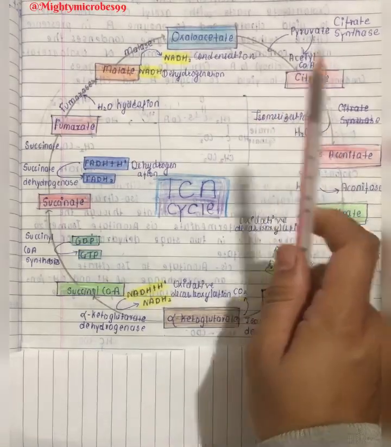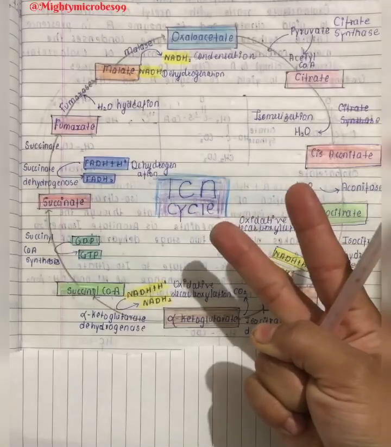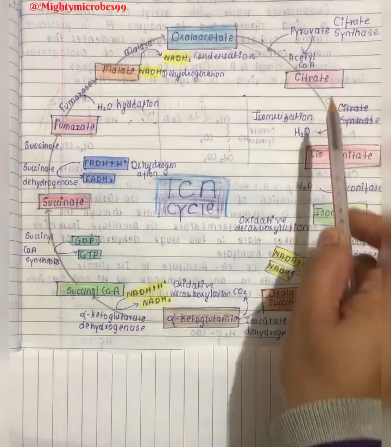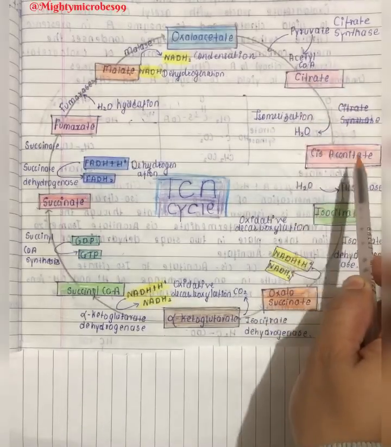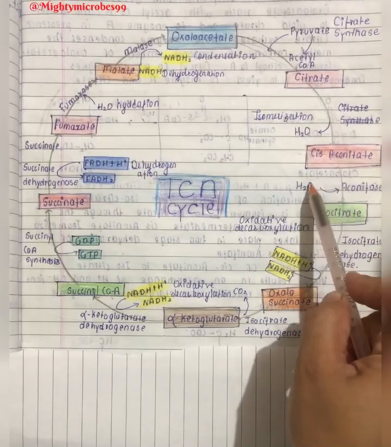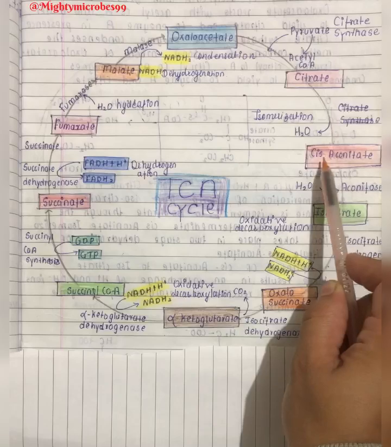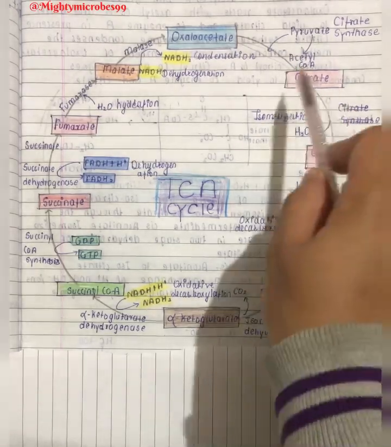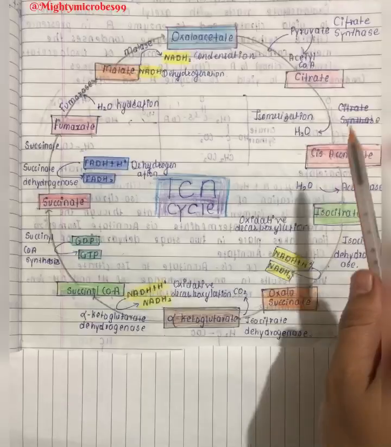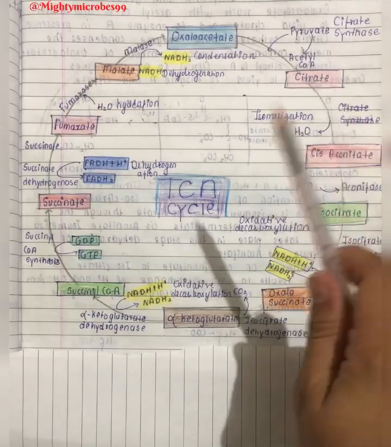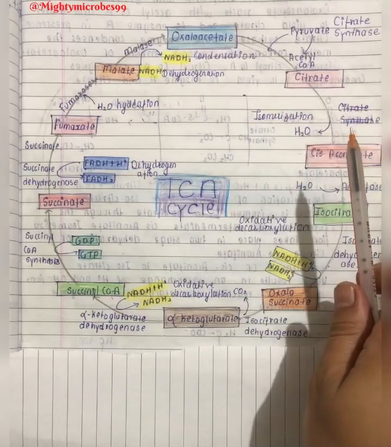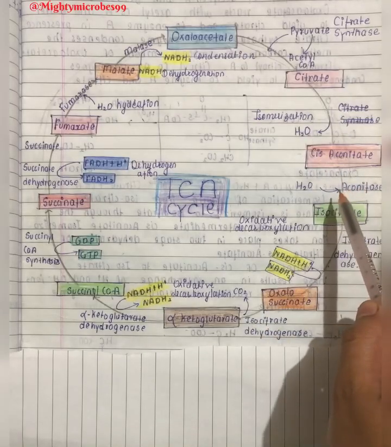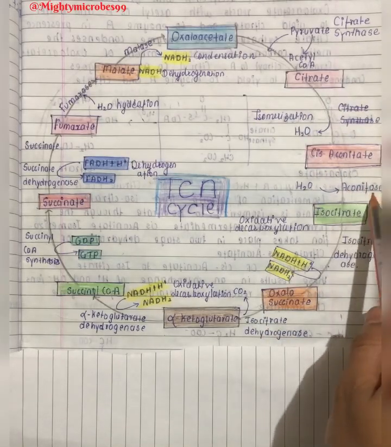This isomerization takes place in two stages. The first is dehydration of citrate to cis-aconitate, and the second is rehydration of cis-aconitate to isocitrate. Here it results in interchange of H plus and OH minus ions. Both reactions are catalyzed by the enzyme cis-aconitase.